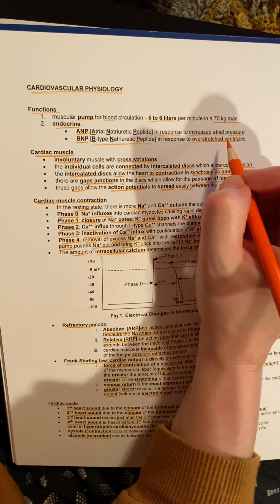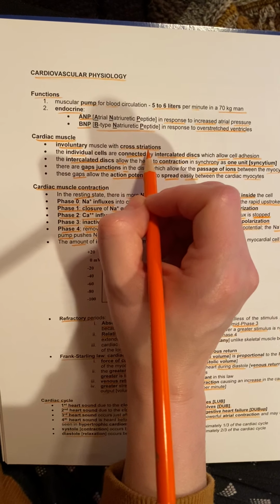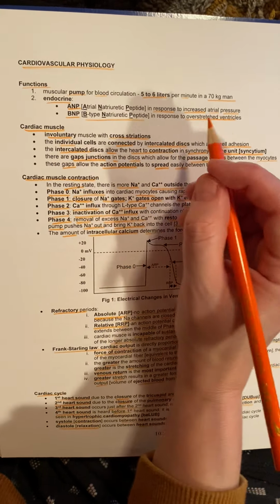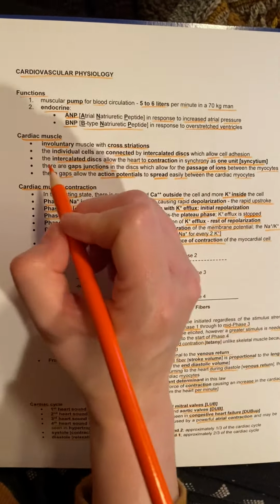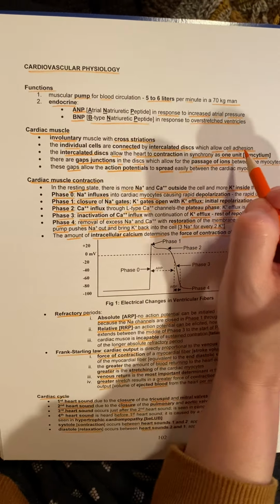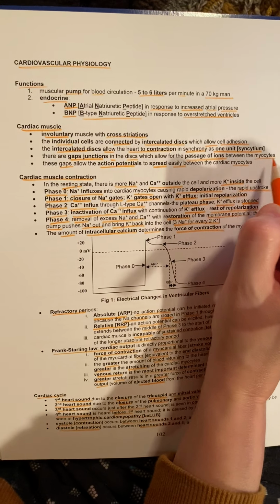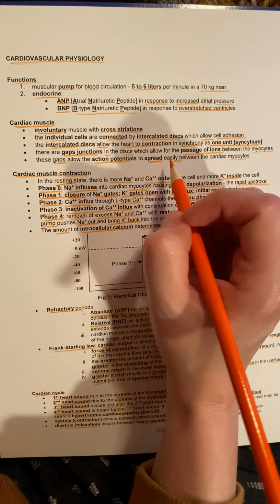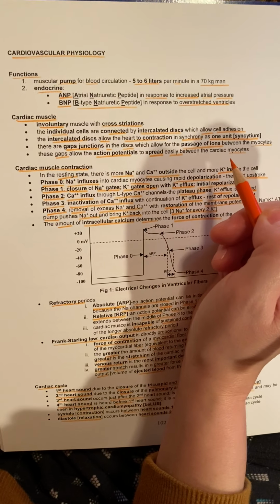Cardiac muscle. Involuntary muscle with cross striations. Individual cells are connected by intercalated discs, which allow for cell adhesion. Intercalated discs allow the heart to contract in synchrony as one unit, syncytium. There are gap junctions in the discs, which allow for passage of ions between the myocytes. These gaps allow action potentials to spread easily between the cardiac myocytes.